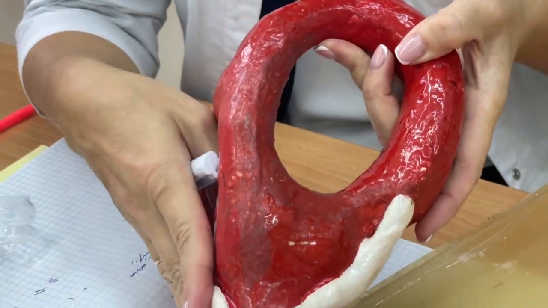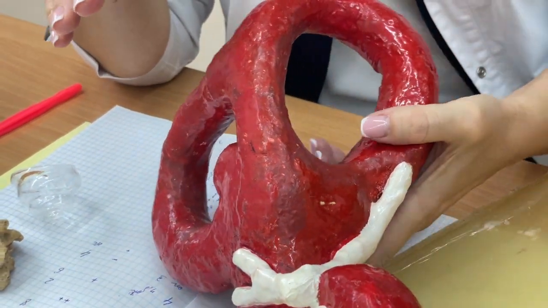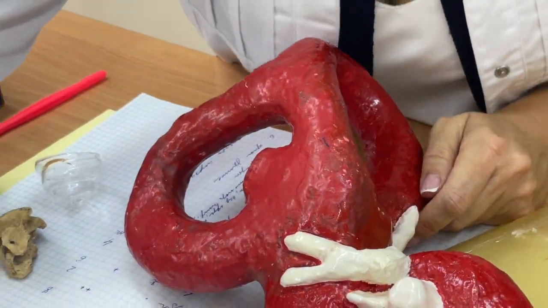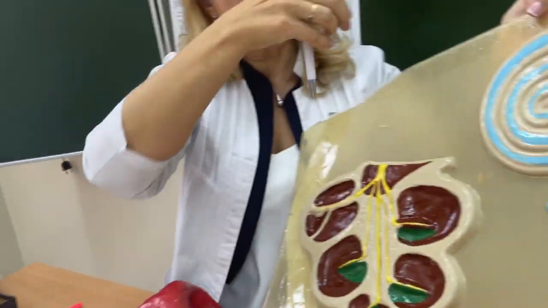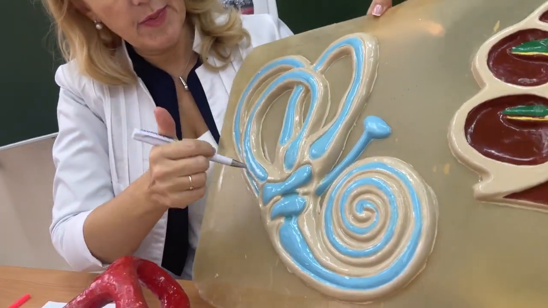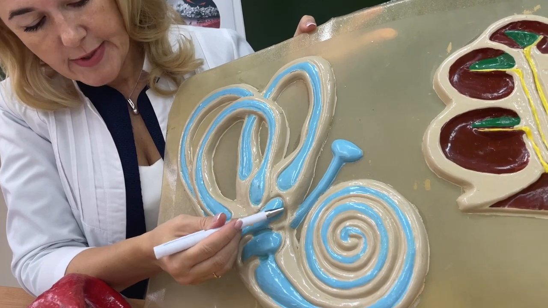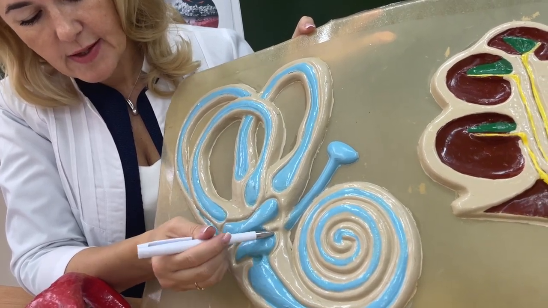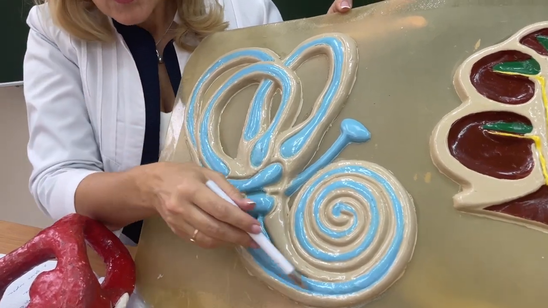In the medial wall, inside, there are 2 recesses. One is elliptic, one is spherical recess. Elliptic recess and spherical recess are the places where the parts of the membranous labyrinth are formed. So the first is elliptic, the second is spherical recess. They are in vestibule.